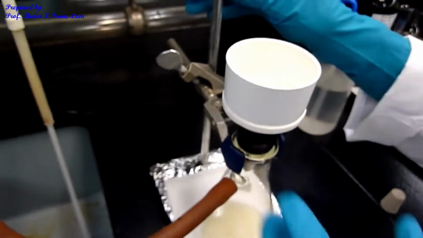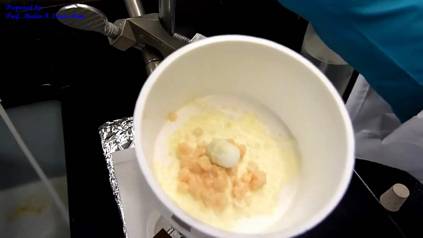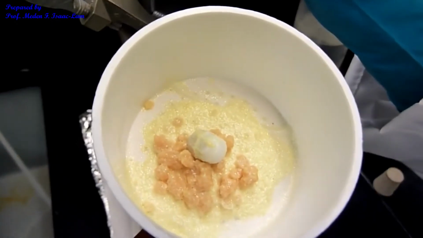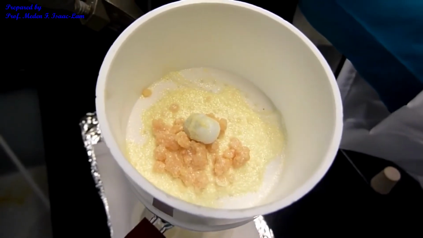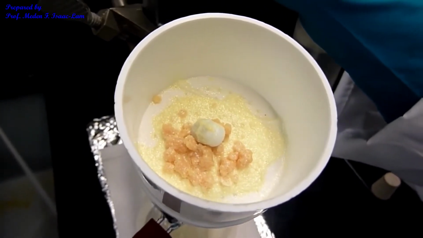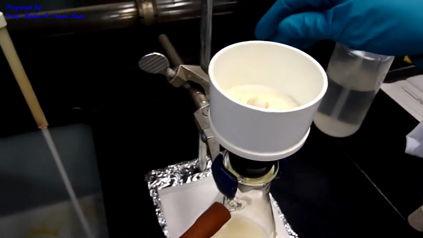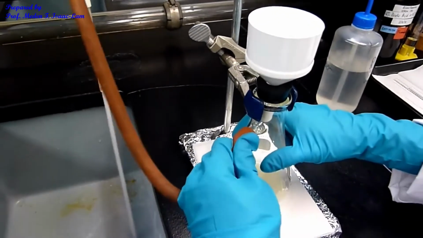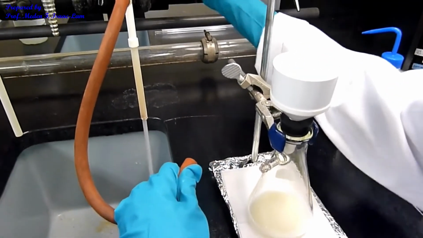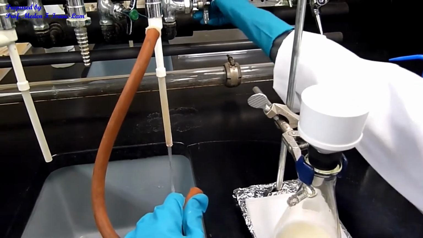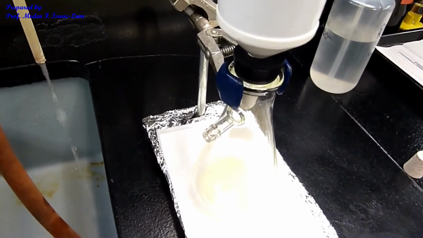Okay, so you see that the color of the solid is yellow, and there's also orange coloration on the other chunks of the precipitate. So we're going to do some cleanup. I'm going to take out the suction, the water aspirator. And the next step is to do some cleanup.